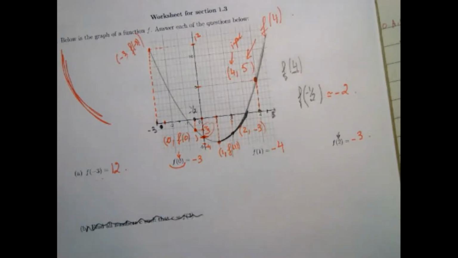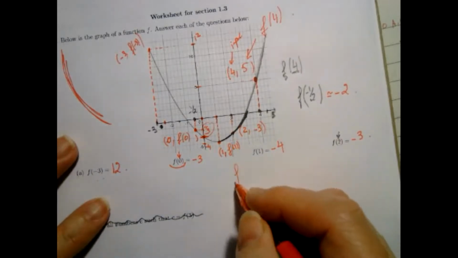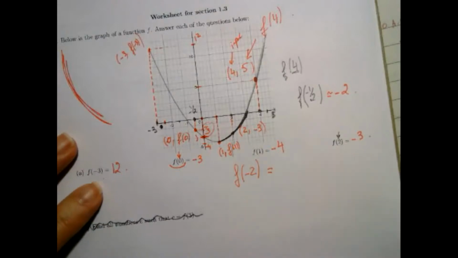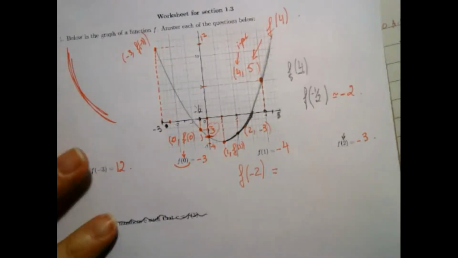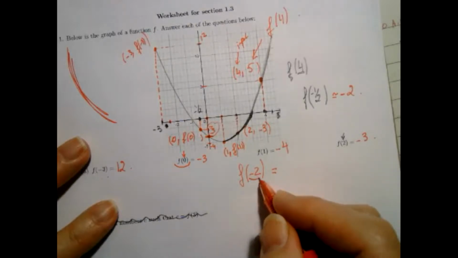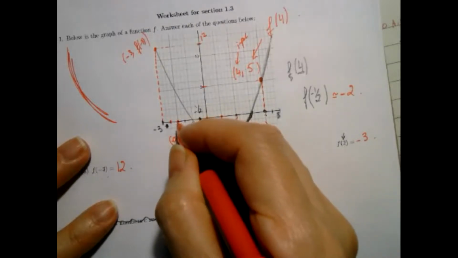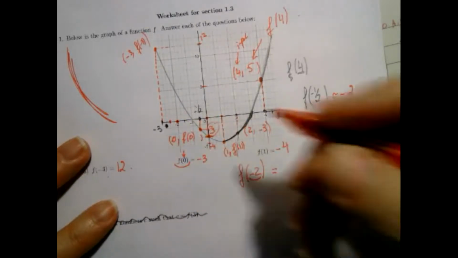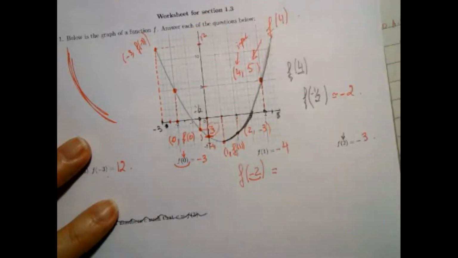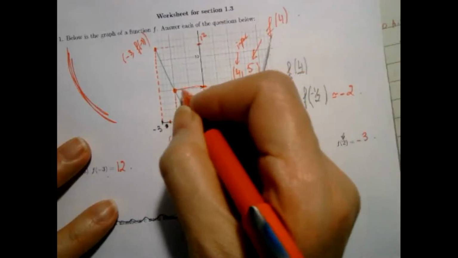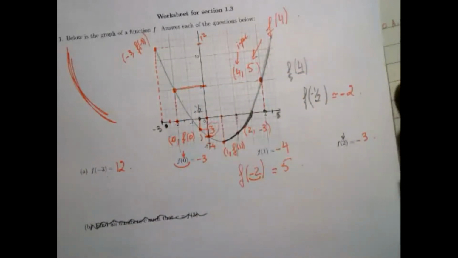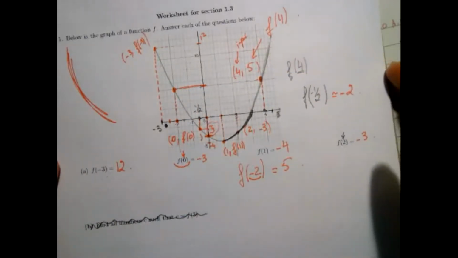Okay, f of minus 2 quickly, and then I move on. F of minus 2, very quickly. It's right here. You go till you hit the curve. You hit it right there. The y-coordinate is what we call f of minus 2. Is this better? Yes.